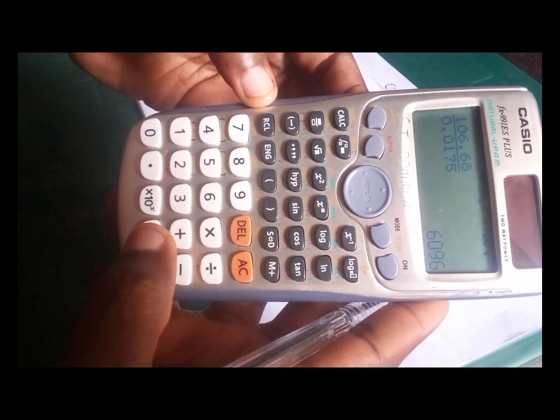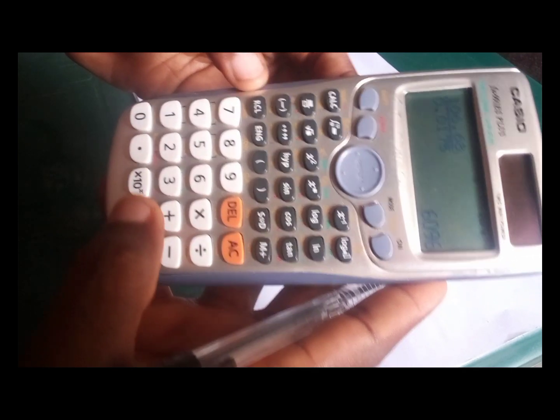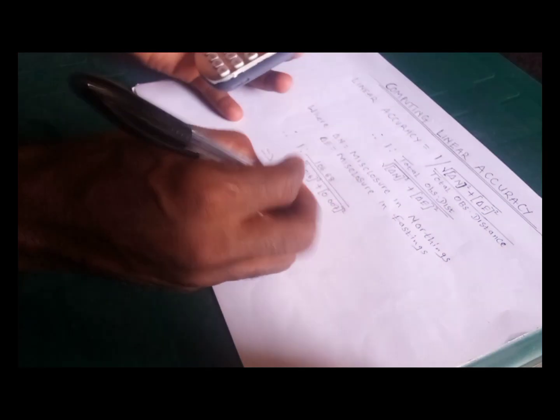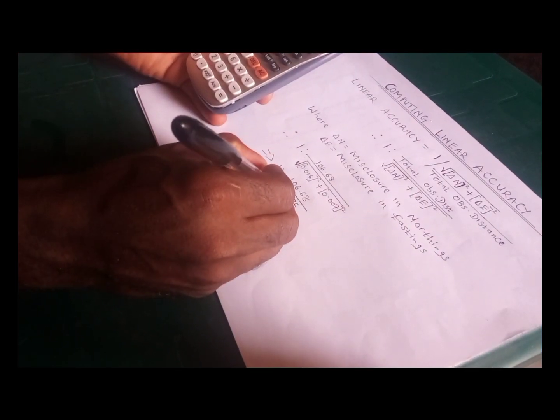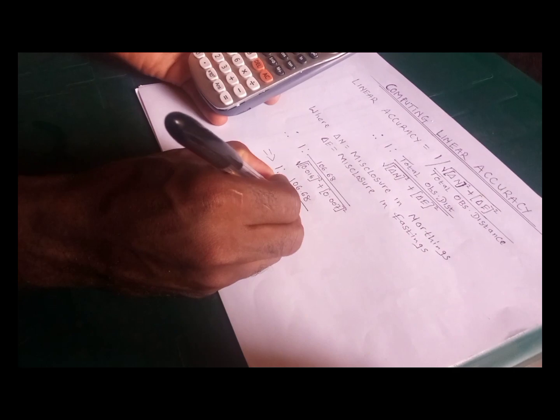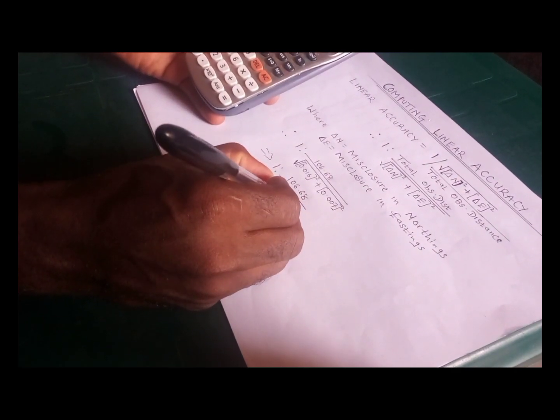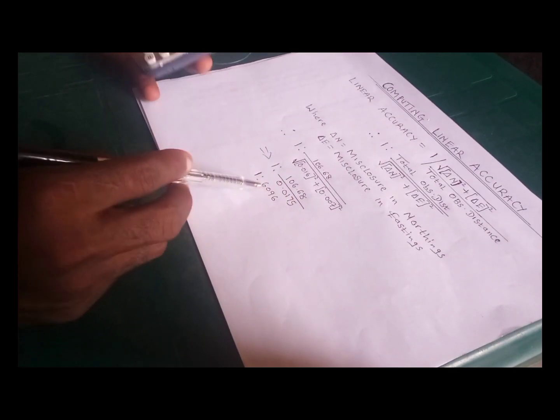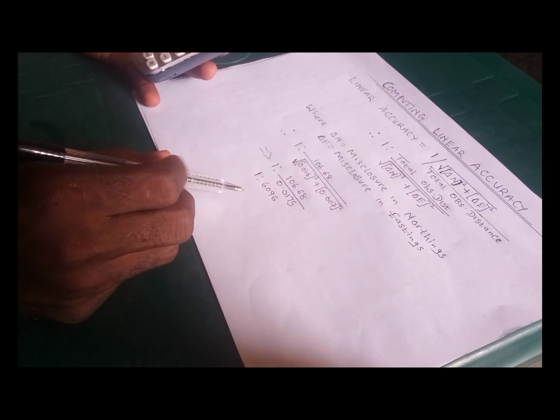So here I am having 6096. All right, so I'll just write down the value. So I'm having 6096. So here all I have to do is to approximate this value to a whole number.